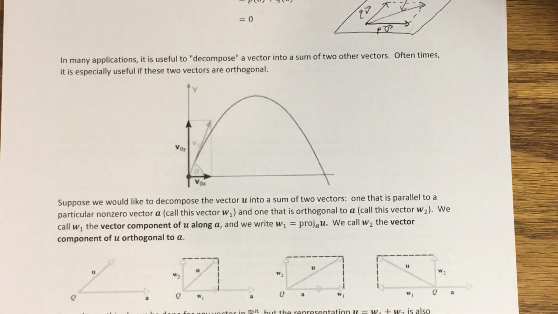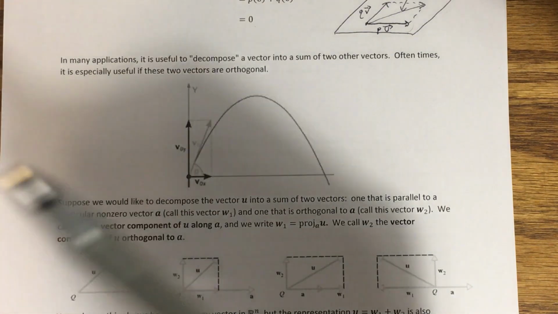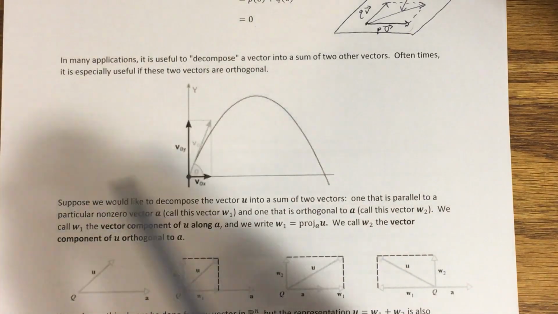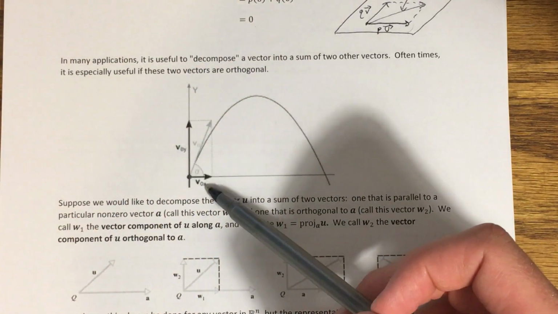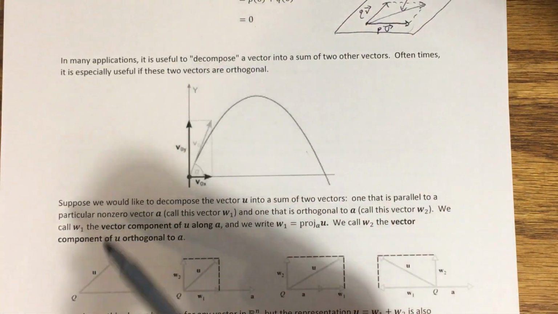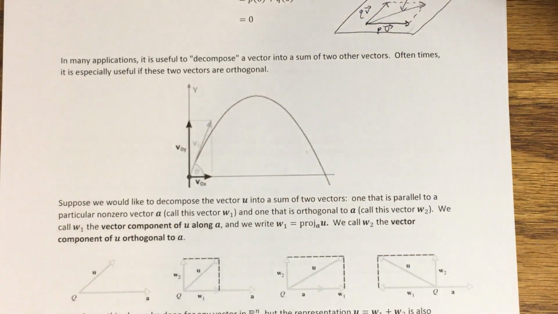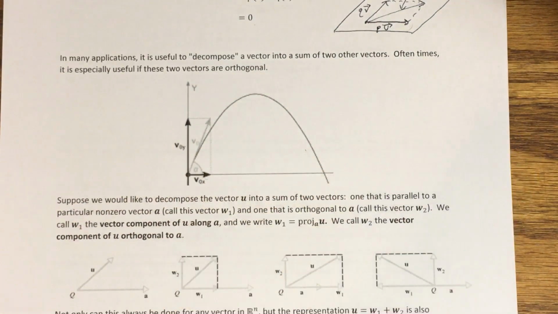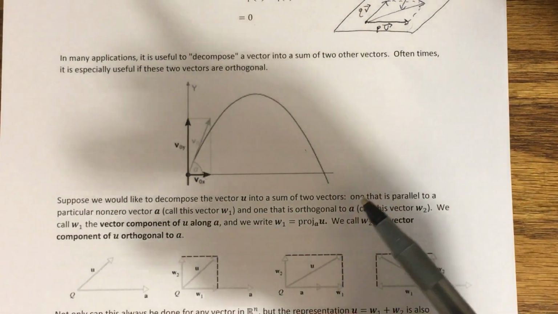Oftentimes when you're talking about vectors in engineering or physics or one of the sciences, it can be helpful to decompose your vector into a couple of parts. And what I mean by that is find a different pair of vectors such that their sum is equal to the vector that we're actually interested in. So here's a basic example to help illustrate that. If you've ever studied projectile motion, which you should have if you've taken pretty much any physics class, engineering, or even, when I teach pre-calculus, we talk about this.